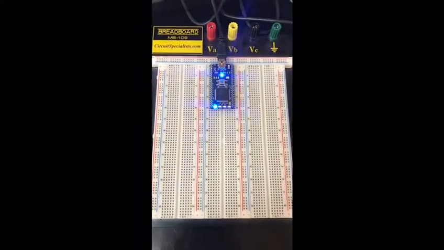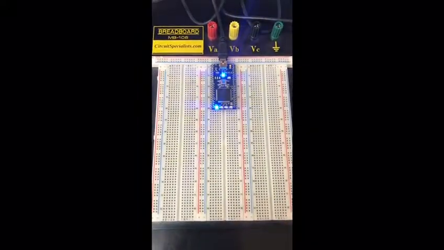This is part one of our lab project with the blinky light. There's our board blinking one light, and here is our code that we just uploaded.